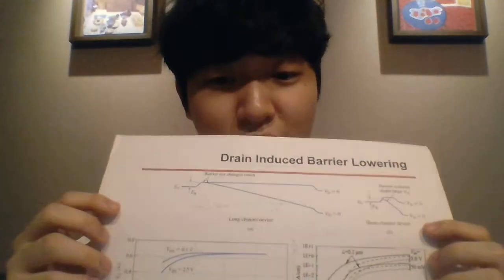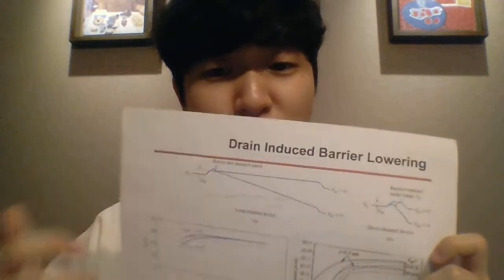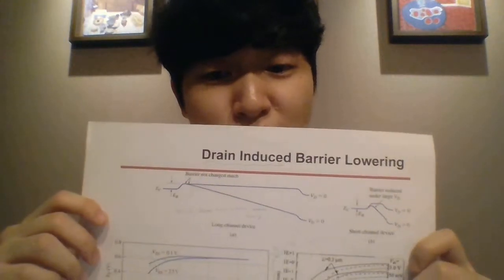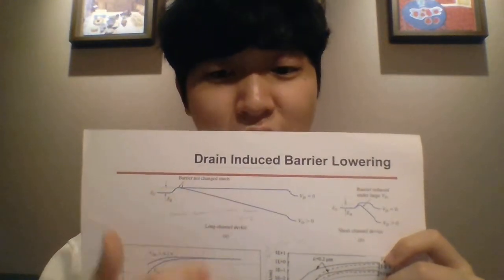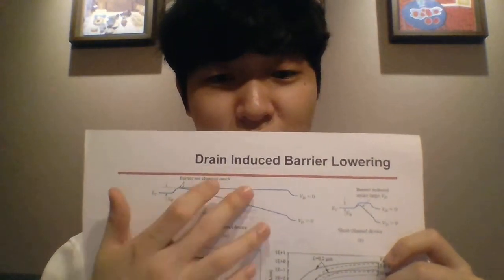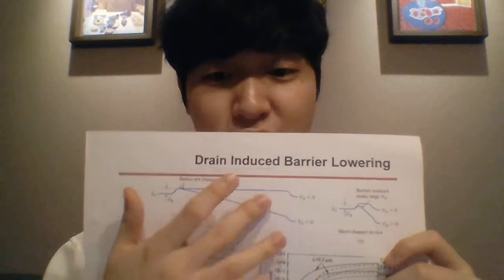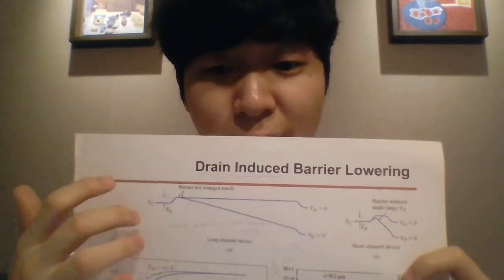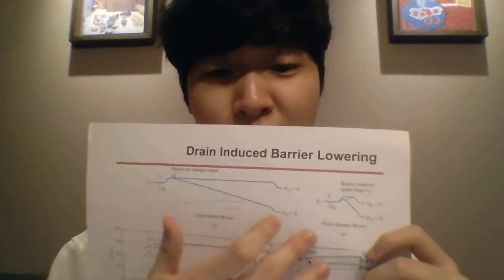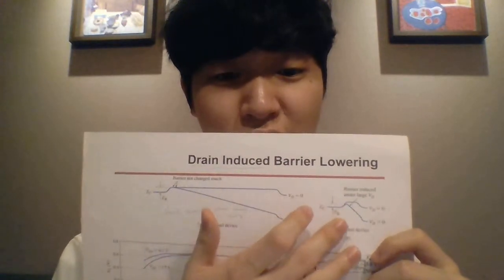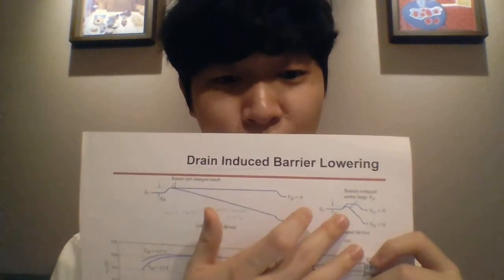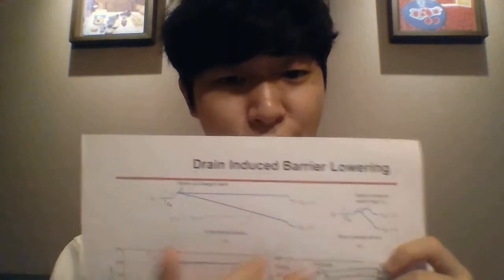And finally, we'll talk about drain-induced barrier lowering. It's just like the threshold voltage roll-off, but in this situation, we look at the energy band diagram perspective. As you can see, in long channels, changes in the drain voltage make little difference in the potential barriers. However, in shorter channels, the changes of VD become much more noticeable as the barriers become lowered.